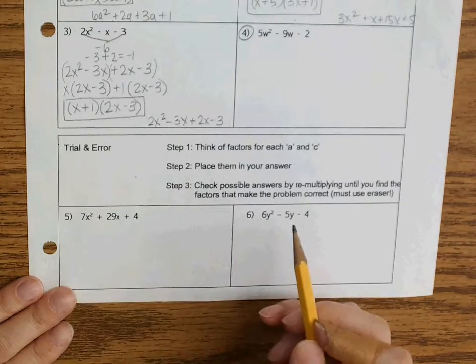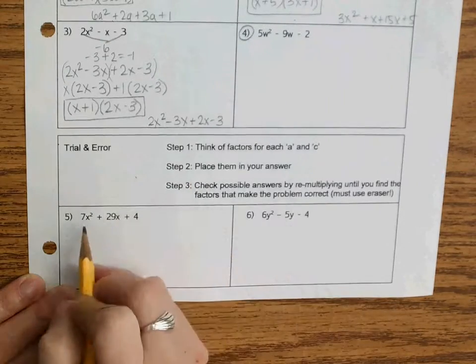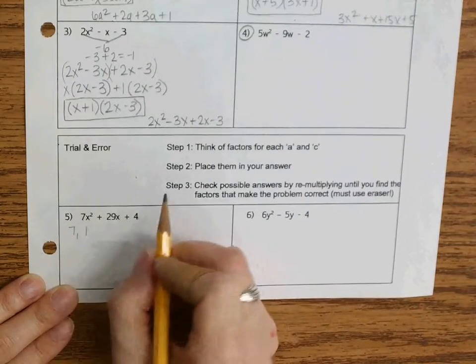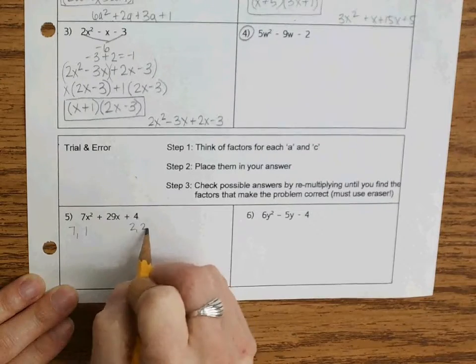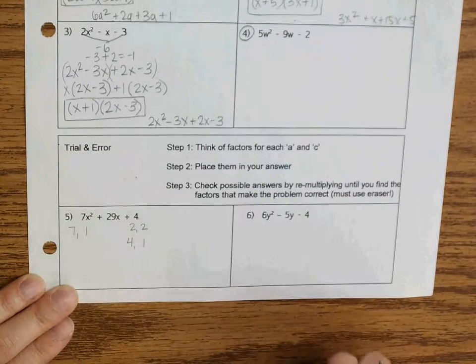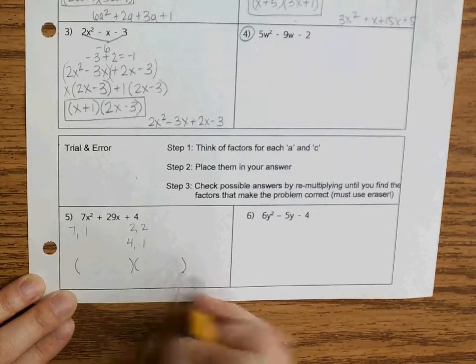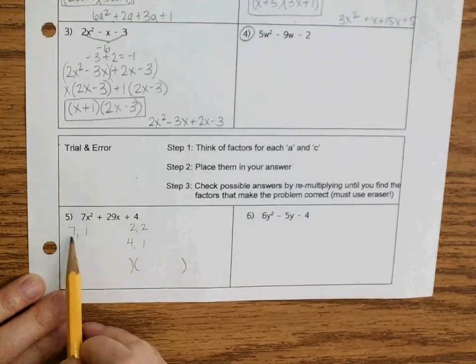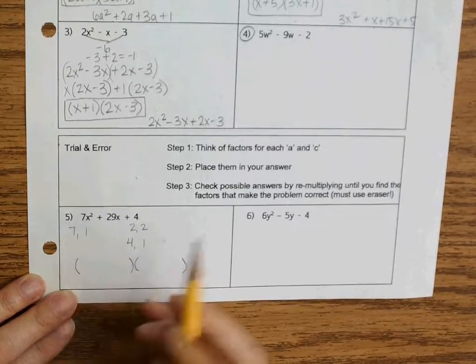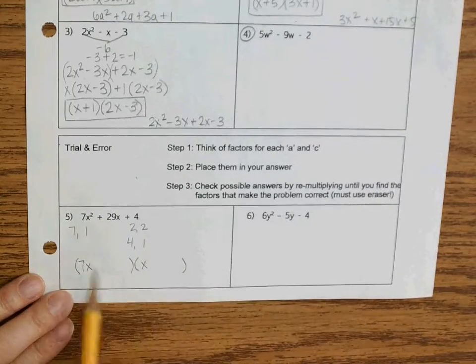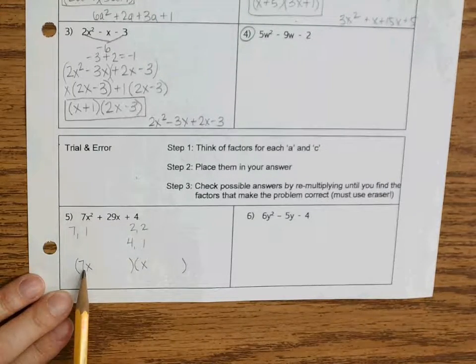So for step 1, factors of a and c. So the factors for a, for 7, is going to be 7 and 1. Factors for 4 is going to be 2 and 2, 4 and 1. Now the next thing I'm going to do is go ahead and just put in my grouping symbols. So I only have one set of factors for a. So I know one of them has to be 7x, the other one has to be x. And when I remultiply to check my work, 7x times x, I'll get that 7x squared.